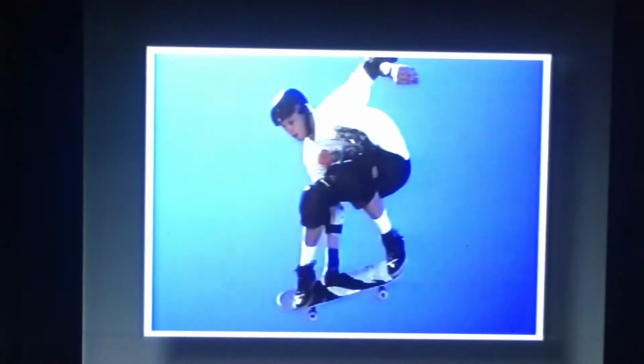A slower shutter speed would have allowed Tony to be slightly more blurred on the film, which could give the viewer a better feeling of speed and action. A slower shutter speed in an action photograph of this type could enhance the photograph.